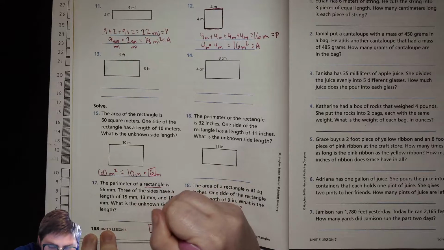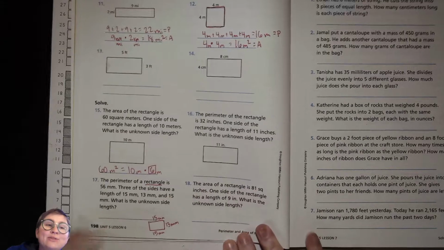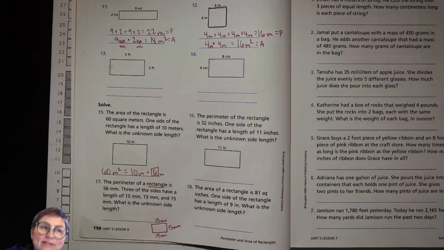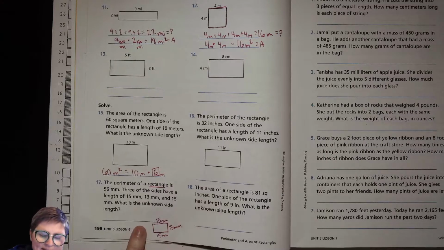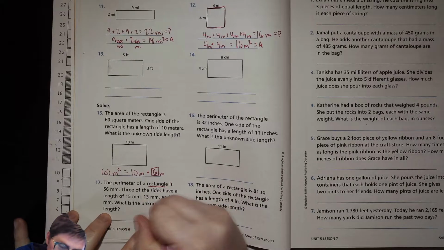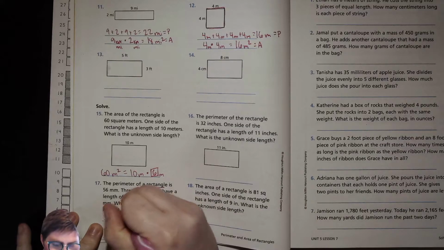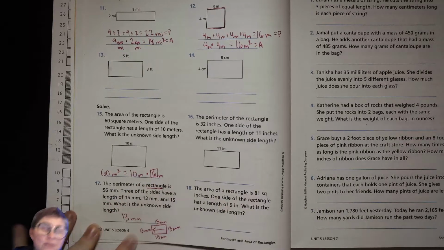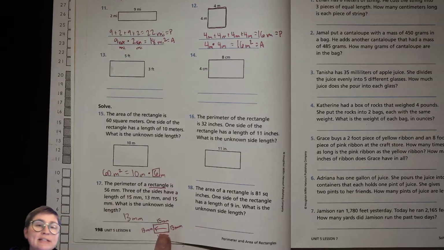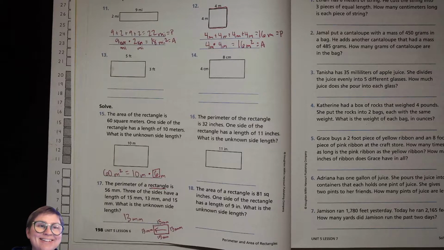This one is going to be the adjacent side, 13, and I put it on the shorter side. It's a rectangle. What's something that we know as a fact about rectangles? The opposite sides are equal. So this side is going to be equal to its opposite side. This will also be 13. Another thing you could have done is add up all of these and then subtract it from 56, and that would give you that missing side, right?